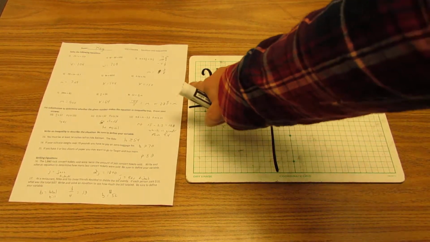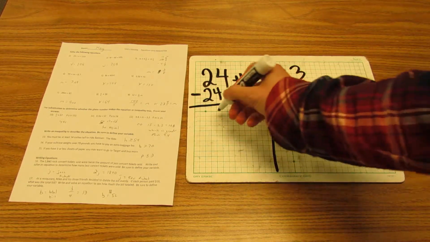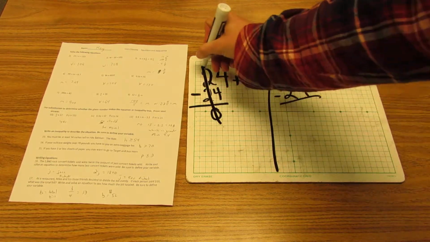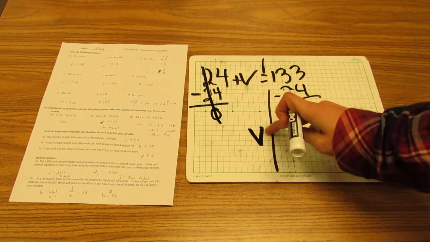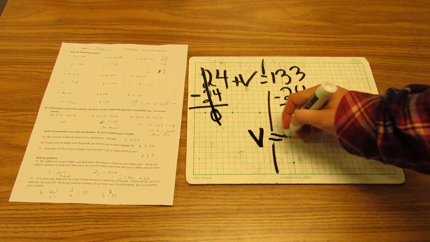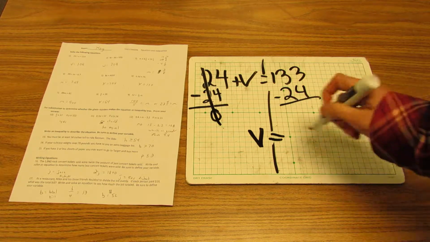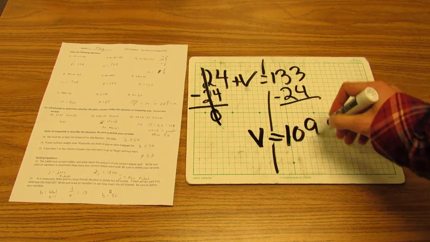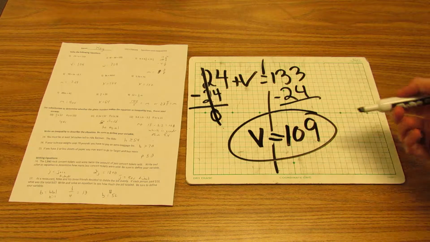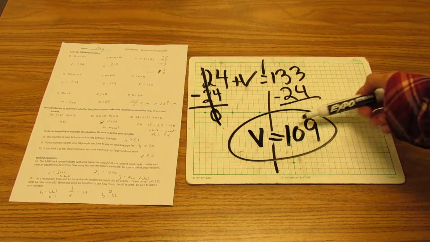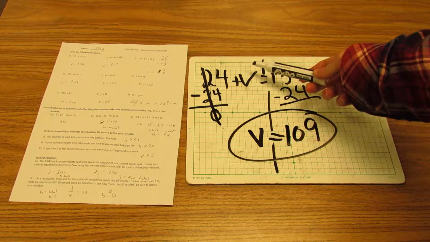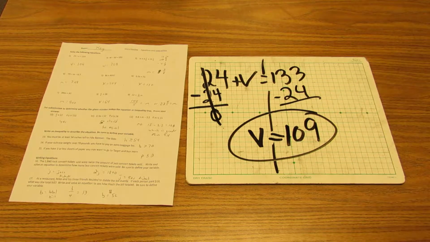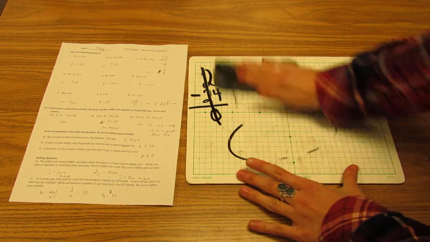So here I get positive 24 minus 24. I'm left with just 0, right? That cancels out and I'm left with v. So I'm going to bring down v and rewrite my equal sign. And 133 minus 24 is actually 109. Okay, that's my answer. The way I could check it is plug in 109 for v. So 24 plus 109, is that equal to 133? If that's true, then you did it right. Okay, so let's do number two.